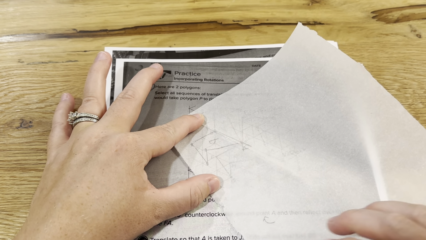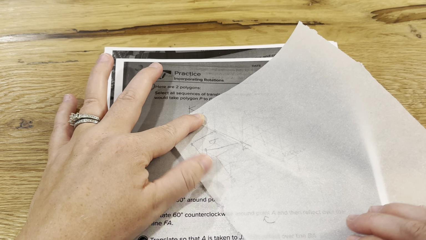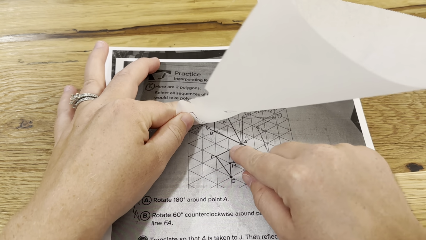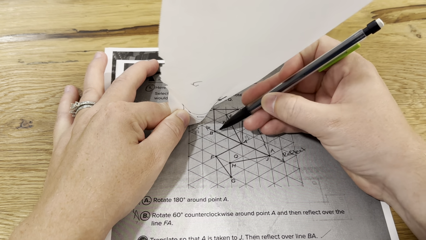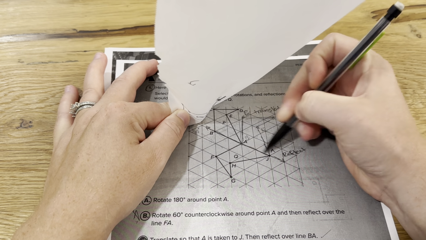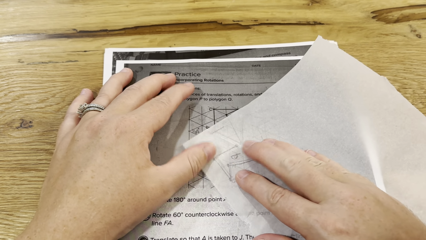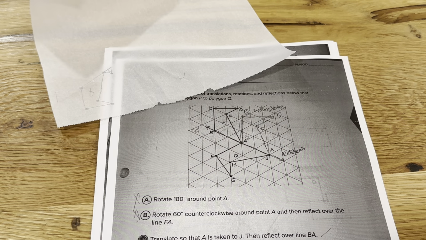And then it says translate it by the directed line segment AB. So you're going to move it as far as A to B, which is 1, 2 sides of the triangle, basically. So B is going to move down to where A is. And so we go 1, 2, and it puts it where it should go. So that one would work for sure.